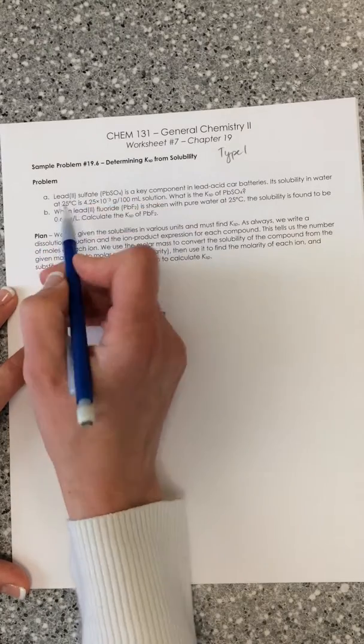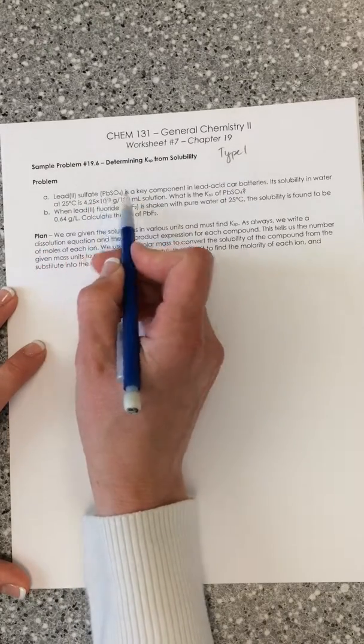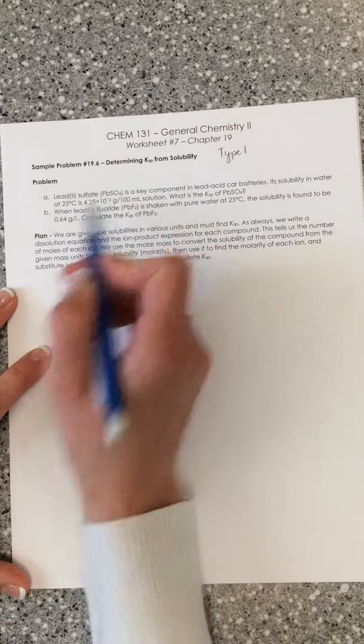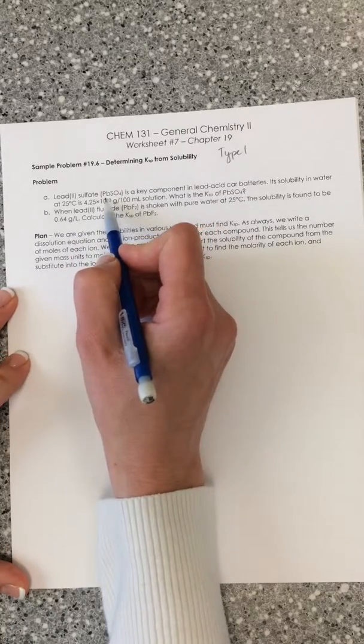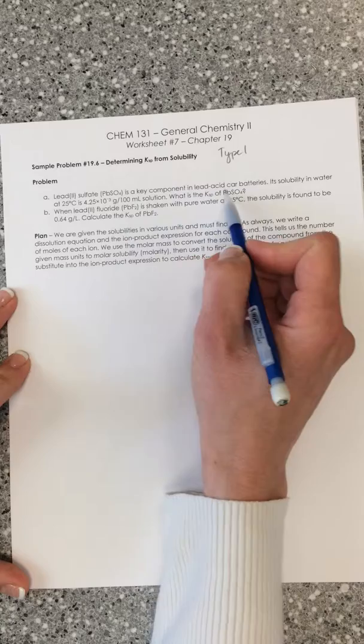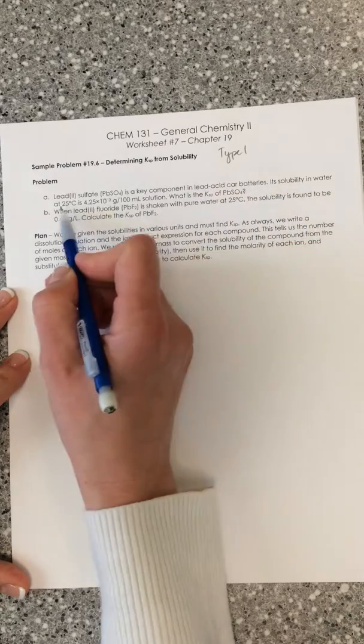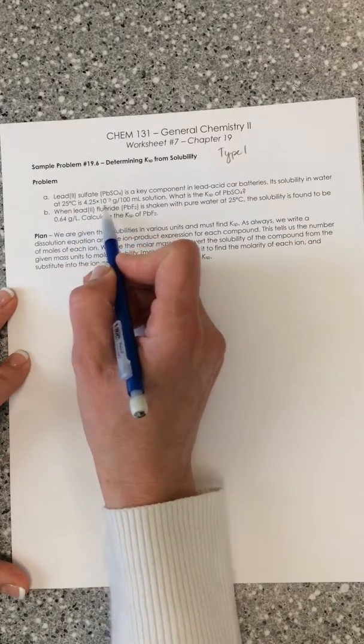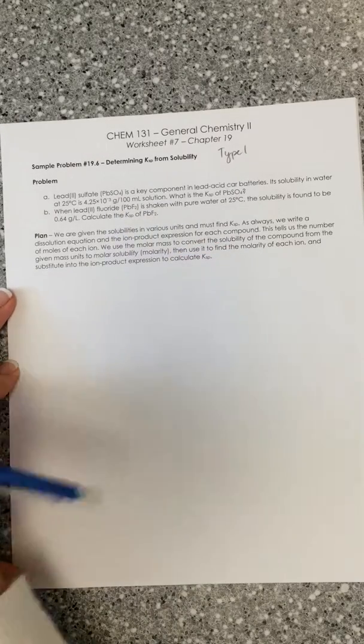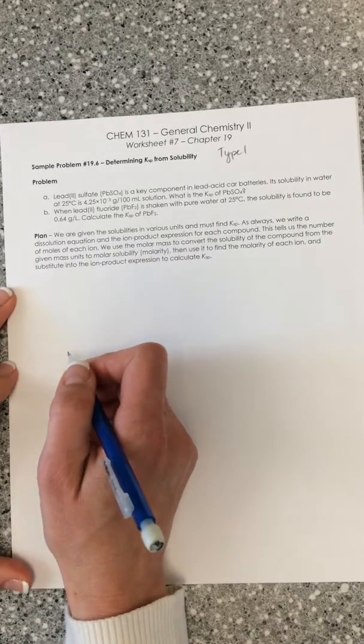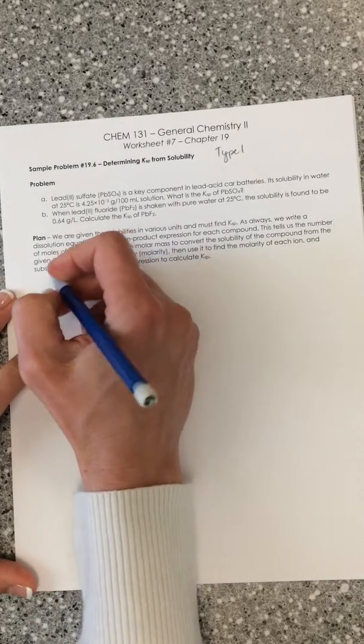The first problem tells us lead sulfate, and here it gives us the empirical formula for it. PbSO4 is a key component in lead acid car batteries. Its solubility in water at 25 degrees C is this many grams per milliliter solution. So what is the KSP of lead sulfate? I'm going to draw out an equation and make an ICE table for it. It's not anything you need to do to solve this problem, but it provides a conceptual framework for us to talk from.